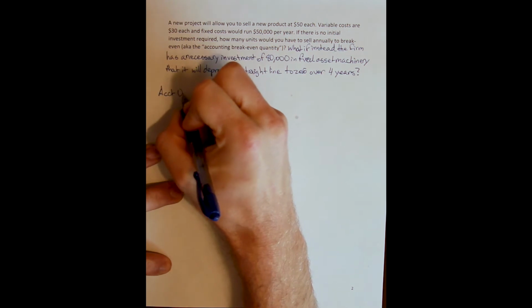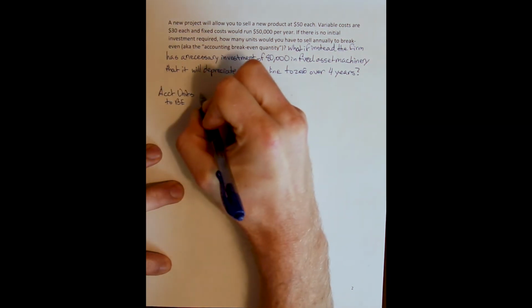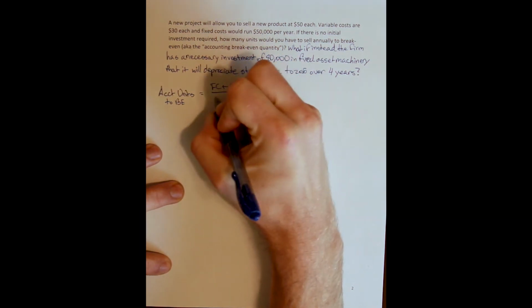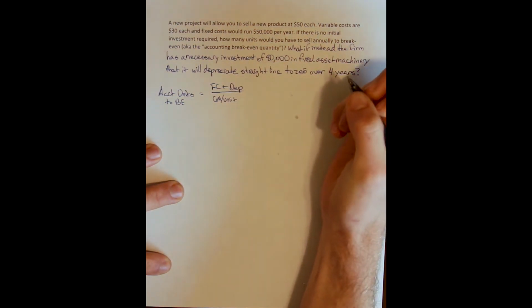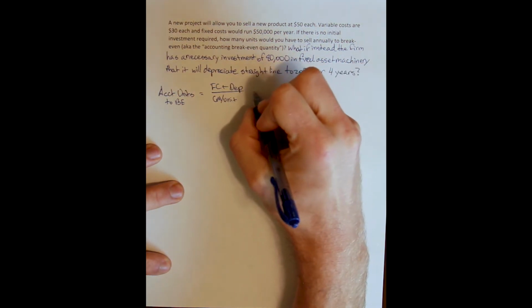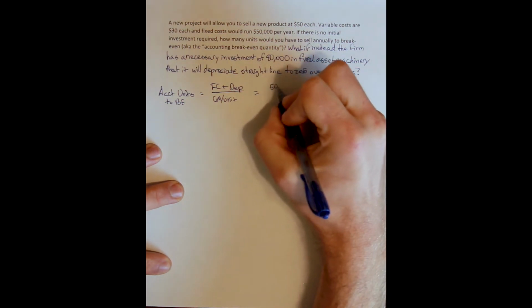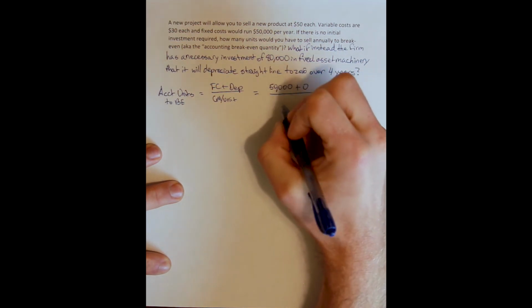So we have accounting units to break even, and that is fixed cost plus depreciation divided by the contribution margin per unit. But again, we don't have any depreciation, so it's just our fixed cost of $50,000 plus zero depreciation.